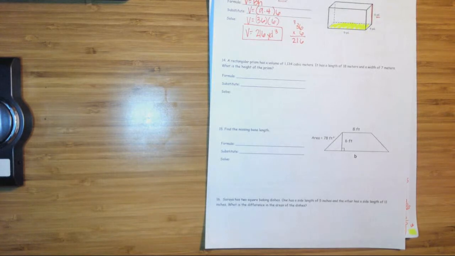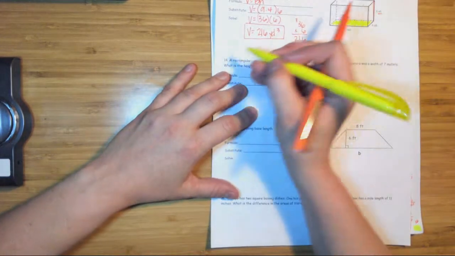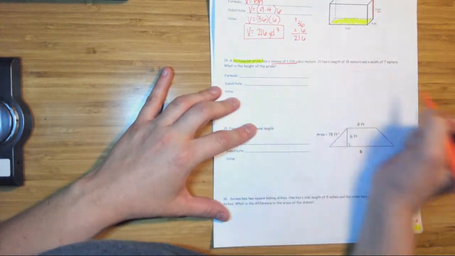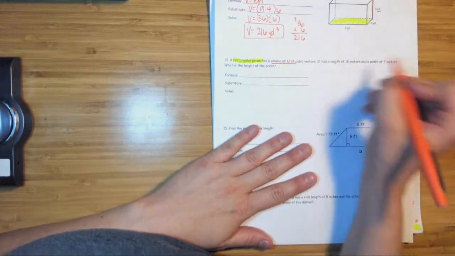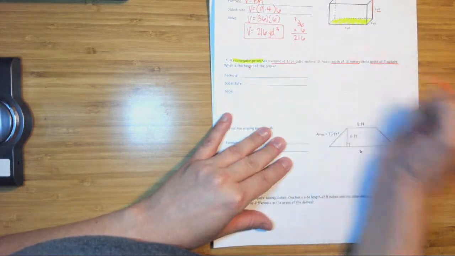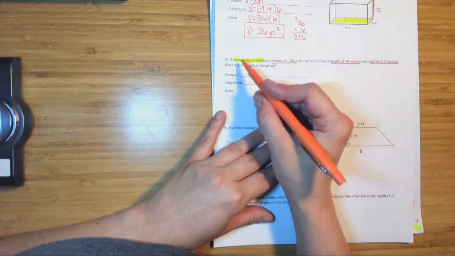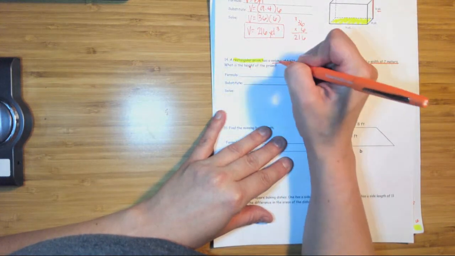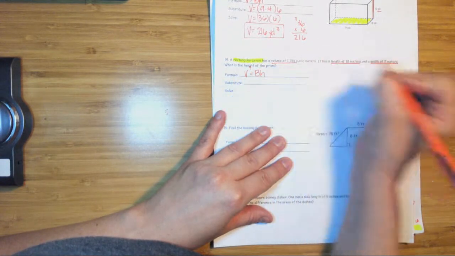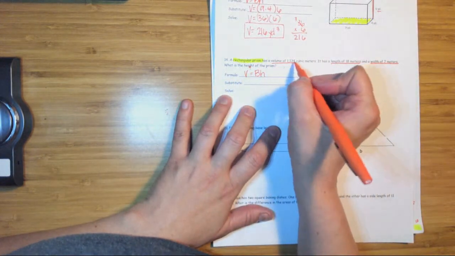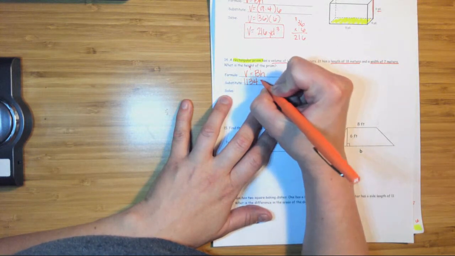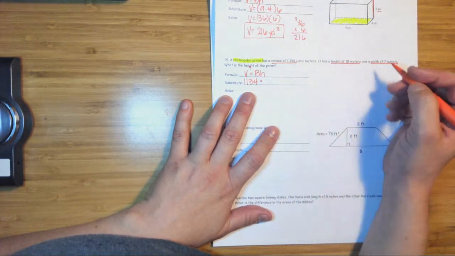Number 14, a rectangular prism, so there's my shape, has a volume of 1,134 cubic meters, a length of 18 meters, and a width of 7. What is the height? So I know this is a rectangular prism, and it gives me the volume. So volume is big B times H. Tells me the volume is 1,134. So under V I have 1,134 equals big B.